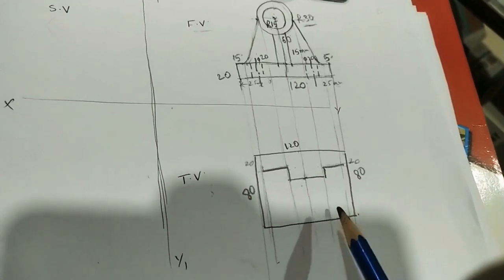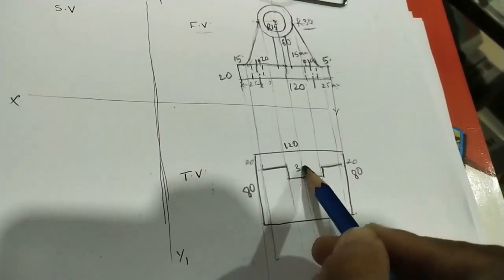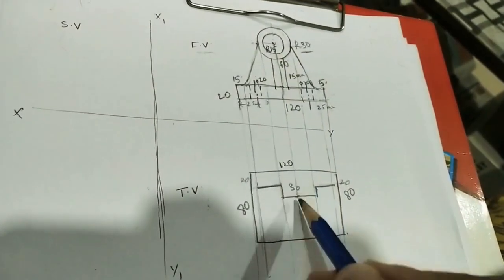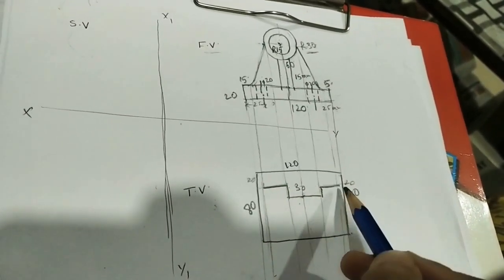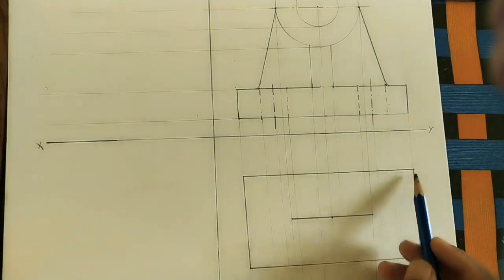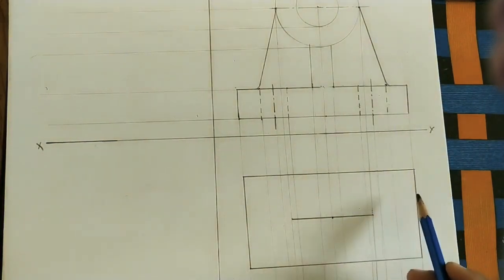Let us do this diagram by using the drawing instrument. This thickness is 30. On the middle of the axis line I am taking 30, and this is 20, this is 20, this is 15, this is 15. Let us initially mark 20 mm here.